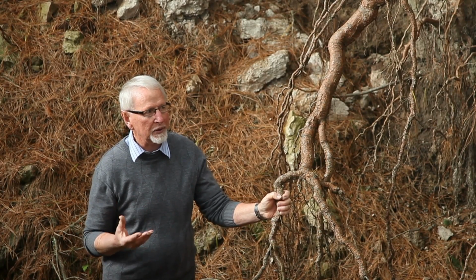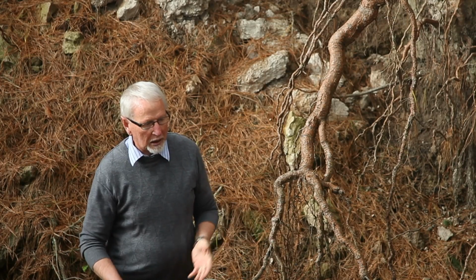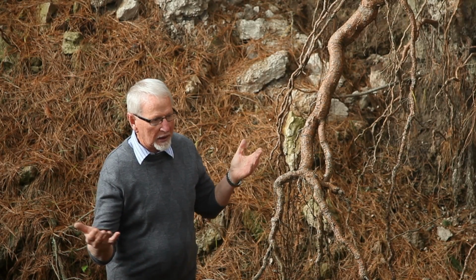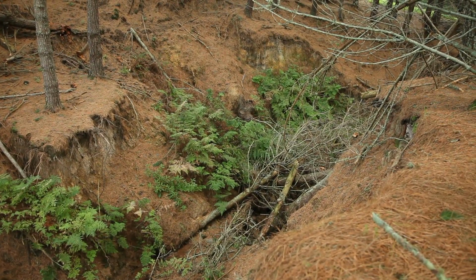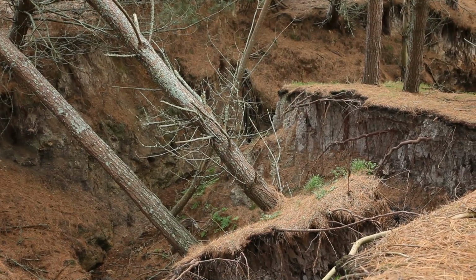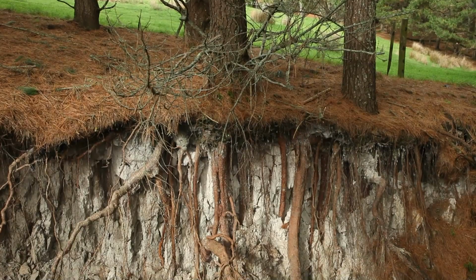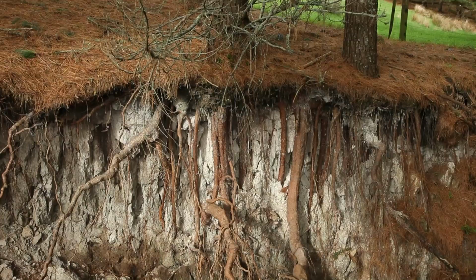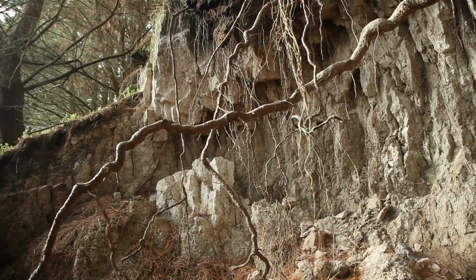Unfortunately, what has happened is that the pine trees, as they've grown, have smothered out the willows. The gully has reactivated. There weren't willow roots there to hold it, and it's cut down. And in doing so, it's undercut these pine trees. And sediment from this is being discharged down the valley and causing problems downstream. It's burying fences.